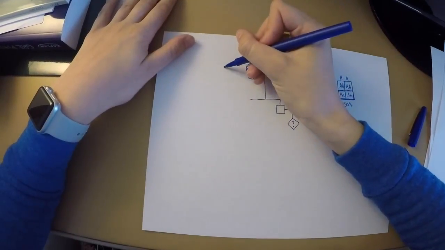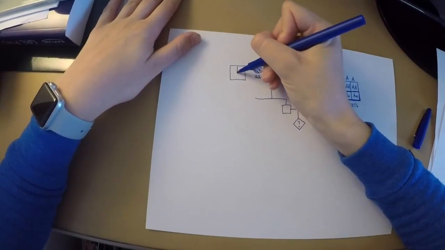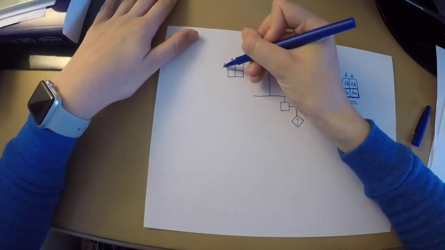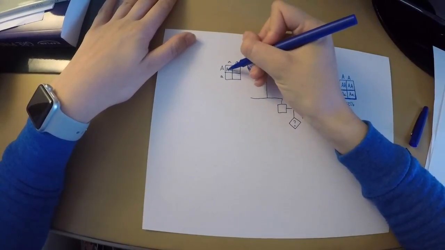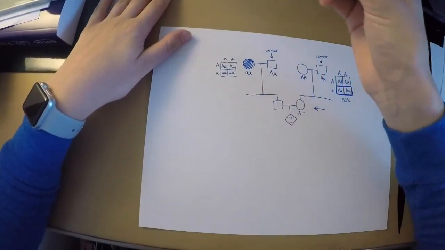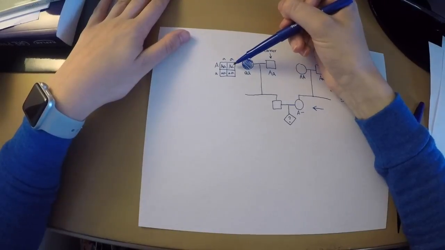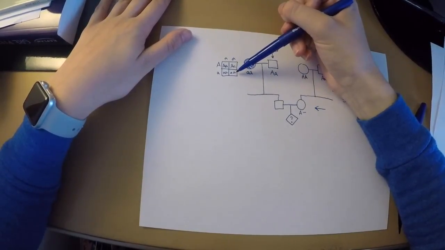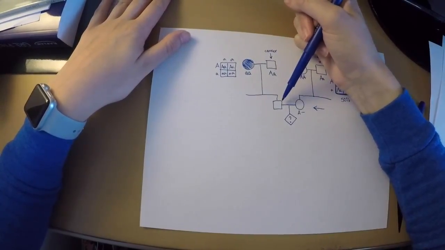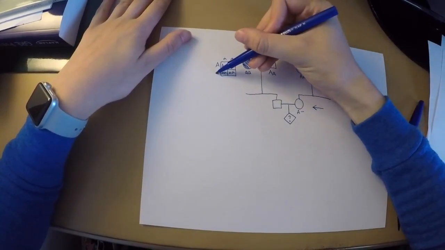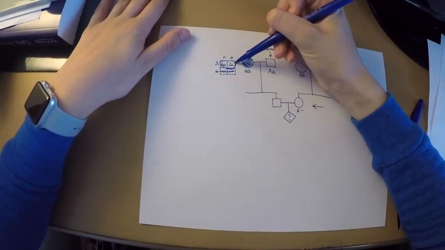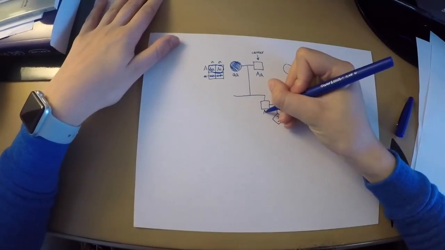Over on this side, we have the diseased individual, little a, and another carrier, big A, little a. We see a 50% carrier and 50% diseased phenotype. Since we know this individual is not diseased, we don't need to count that. We see that there is a 100% chance that this individual is a carrier.